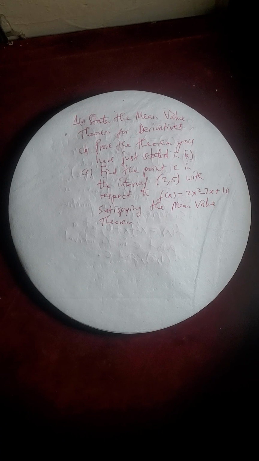When they say find C, you can't see C here, but you have to find it, meaning you have something related to that C. So that is this question. I believe we are together. We have question 2.